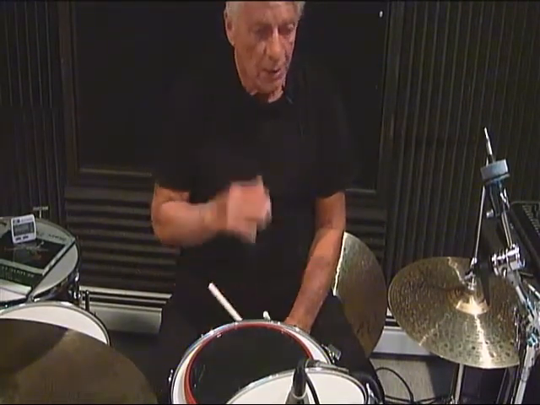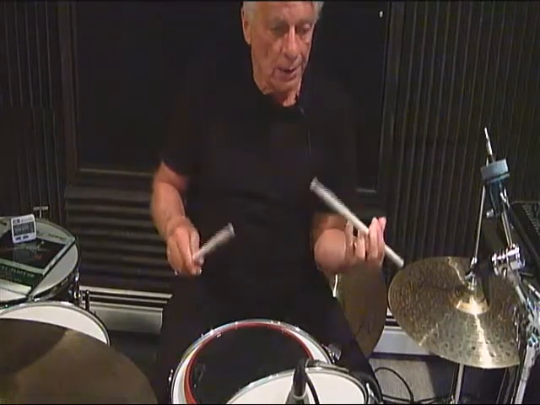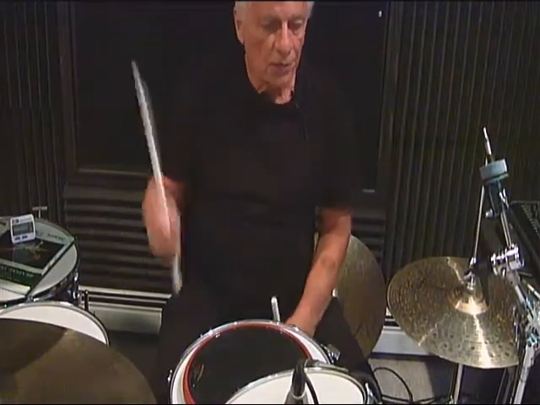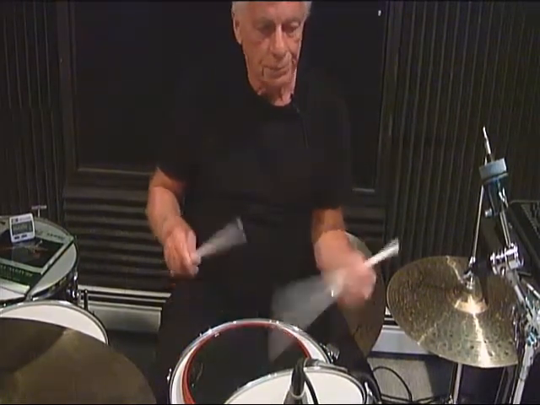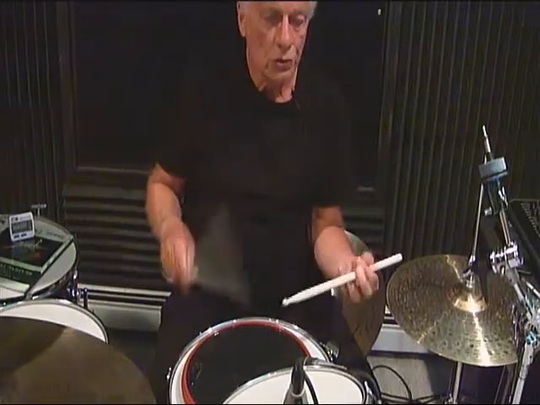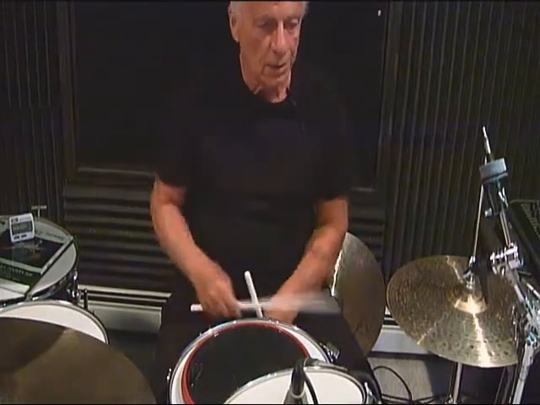Third measure, 16th note triplet. Now here I'm counting, except for the 4th downbeat, 1 and 2 and 3 and 4 and. Every count is a triplet. 1 and 2 and 3 and 4 and 1 and 2. 1 and 2 and 3 and 4 and.